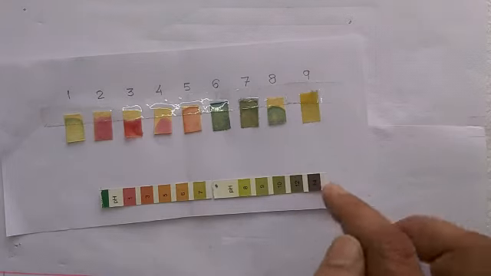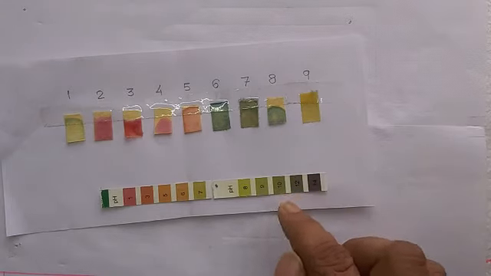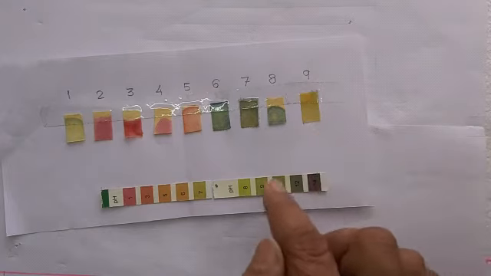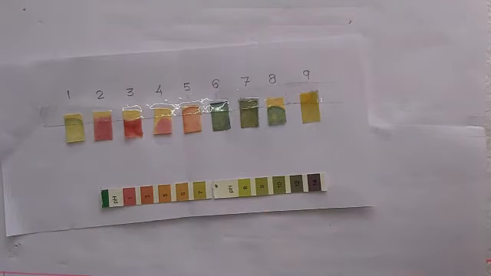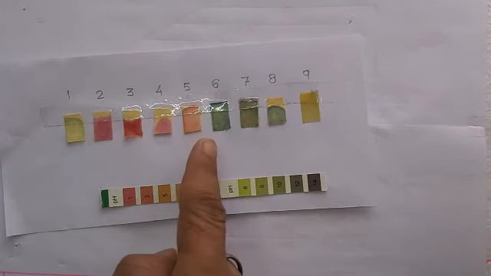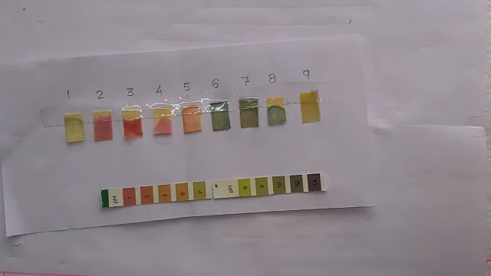This is also close to 10, and this I think is close to 8, maybe 7. So these red colored strips show that these chemicals are acids, and 1, 6, 7, 8, 9, these chemicals are bases.